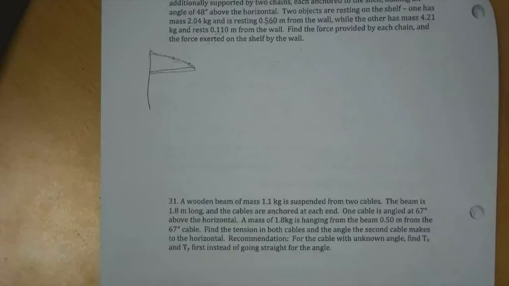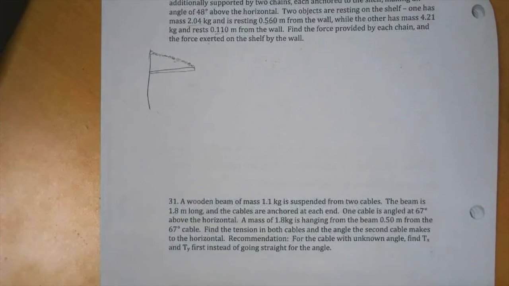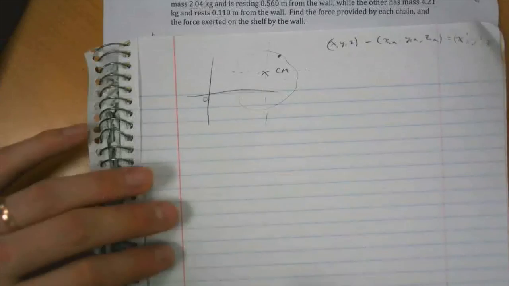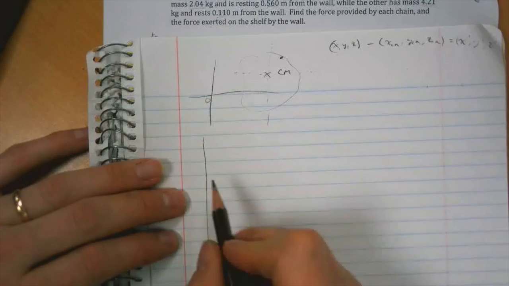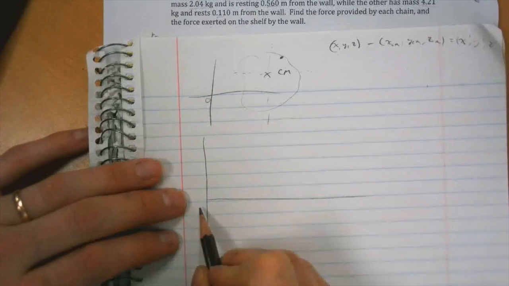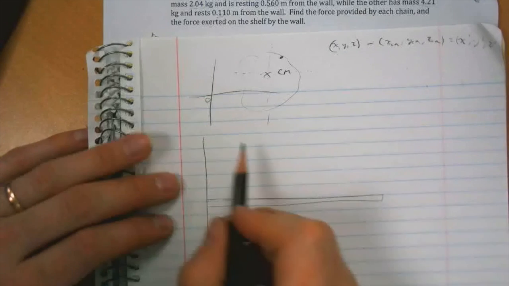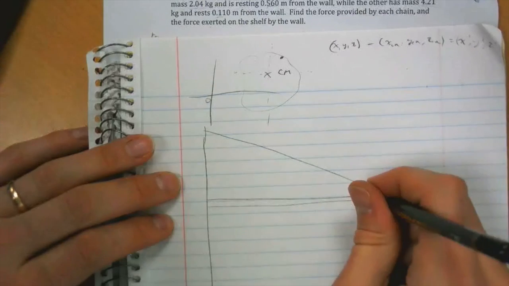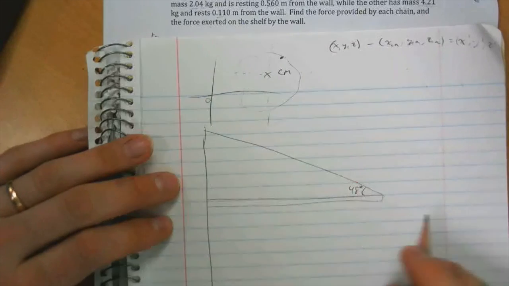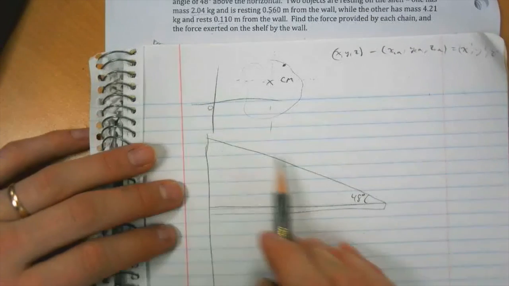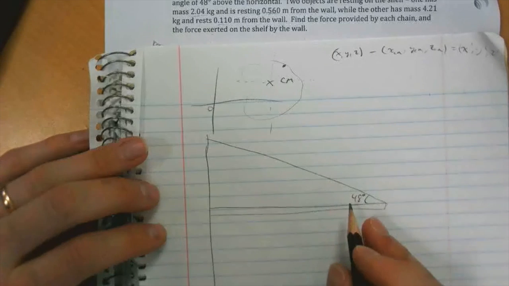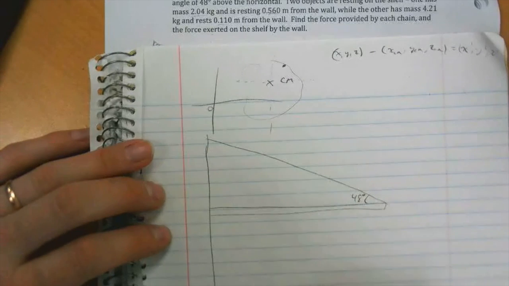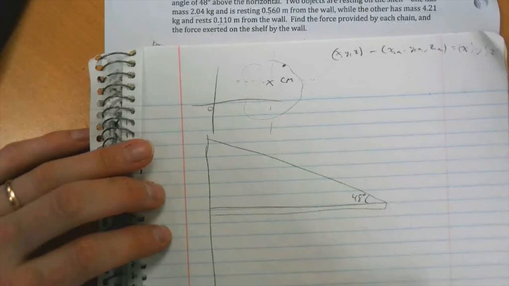I probably should have left a little bit more space there, if for nothing else to draw a good picture. So I'm going to take the time to draw a good picture here. This is my chain, angle 48 degrees. Two chains, side view, you only see one. All right. The width of the shelf is 1.01 meters.